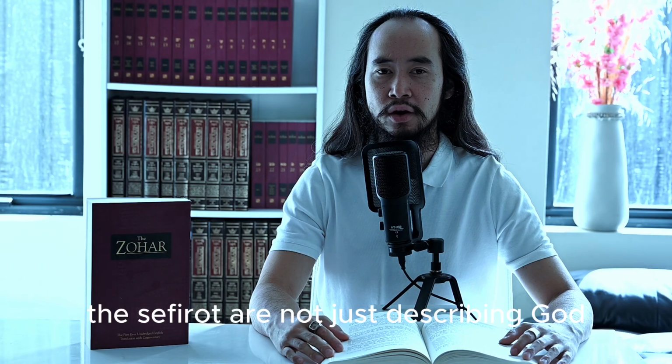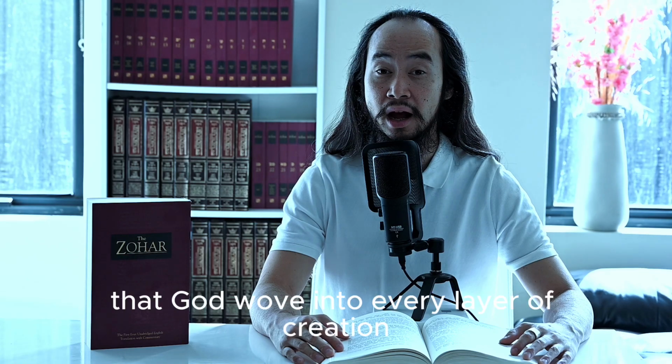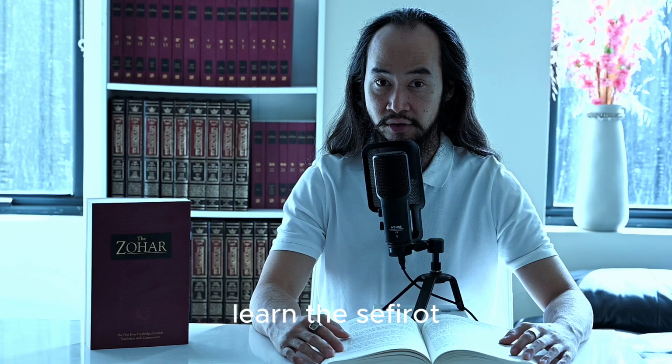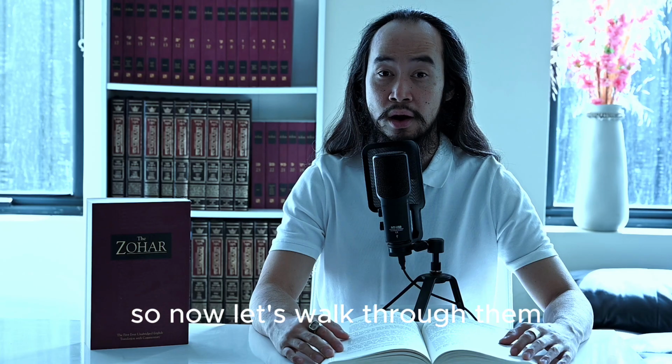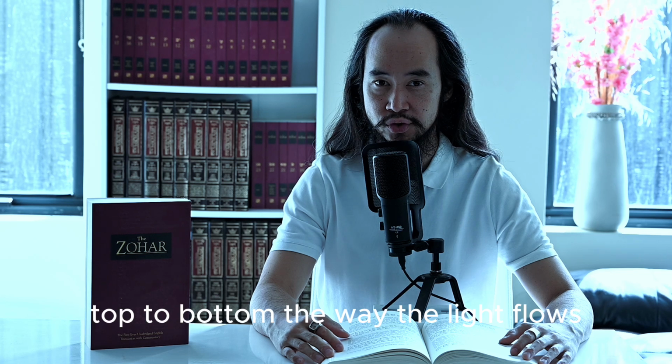The Sefirot are not just describing God. They are describing the pattern that God wove into every layer of creation. Learn the Sefirot and you have a key that unlocks everything. So now, let's walk through them, top to bottom, the way the light flows.